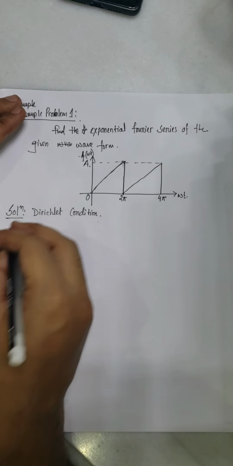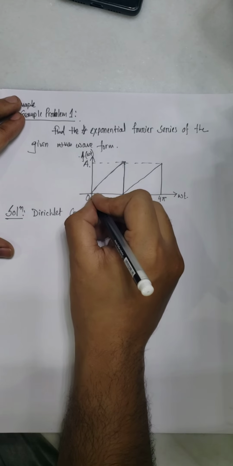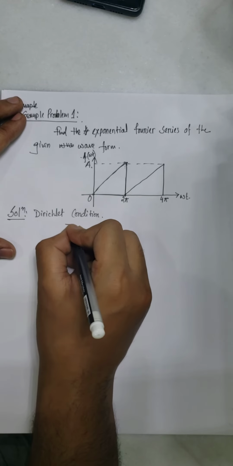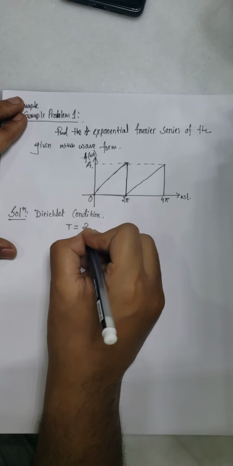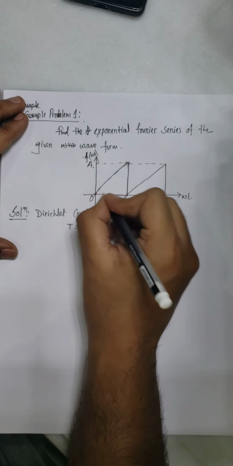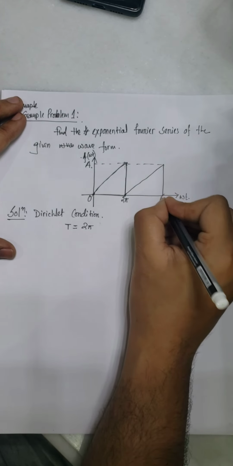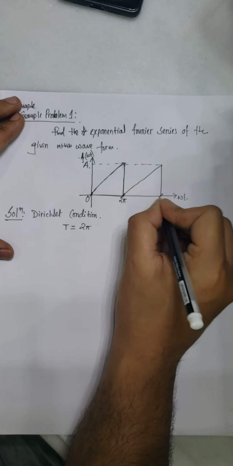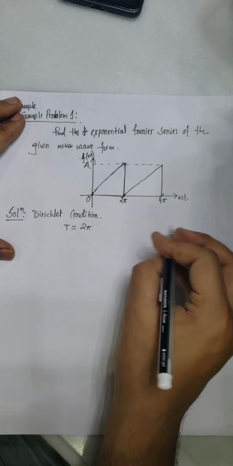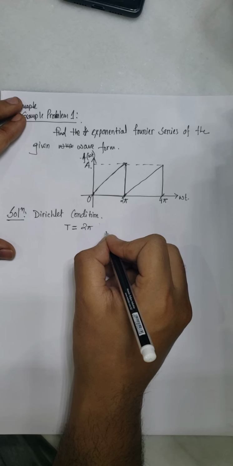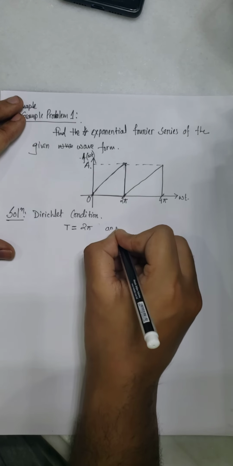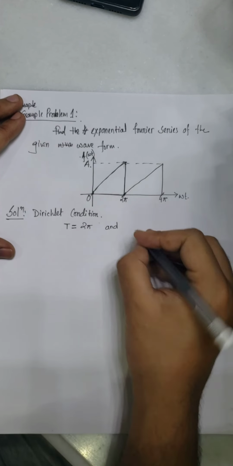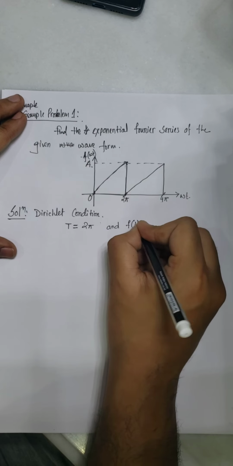Before that, if we closely observe, the time period of the signal is T, which equals 2 pi. After every 2 pi angle or angular distance, the signal repeats itself. So the time period is 2 pi, and we must mathematically derive the model of this function, which is f of t.